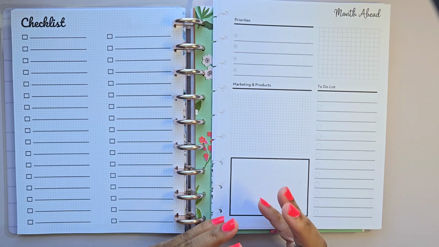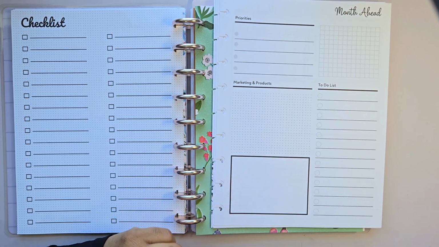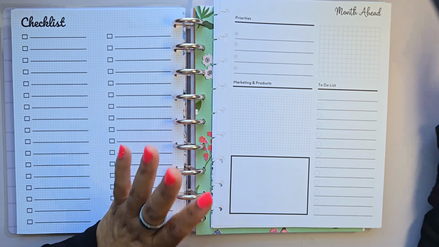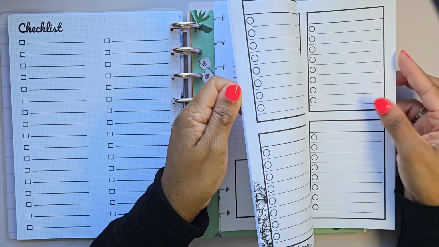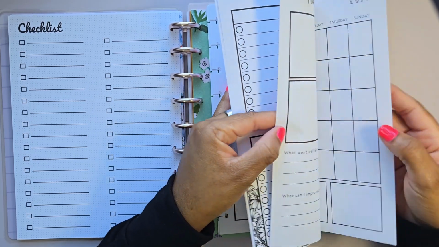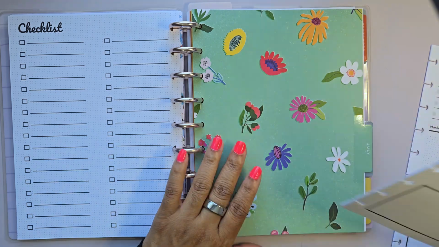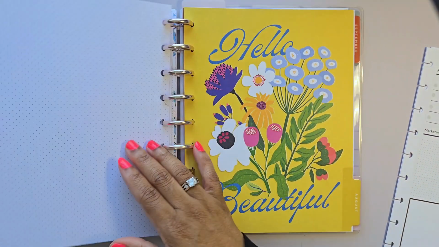I love these inserts because these inserts take me through the process of having an idea and getting it to the point where I'm ready to film a video and post a video. So that's how I use these. But each monthly section, I take them and I put behind my content planner for that month.